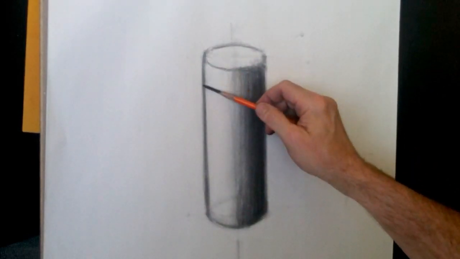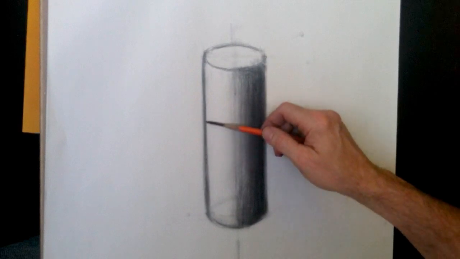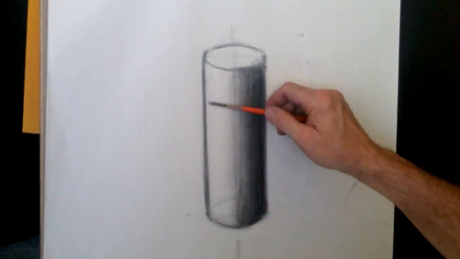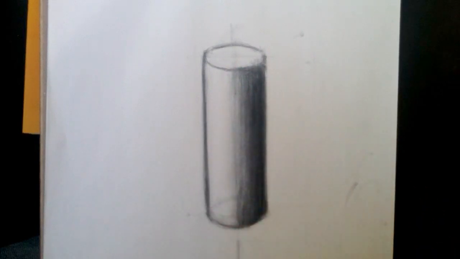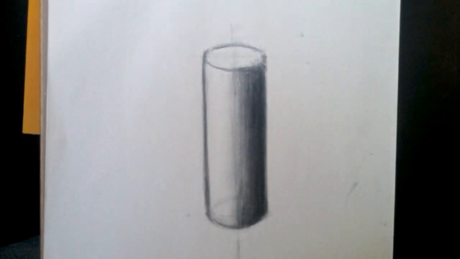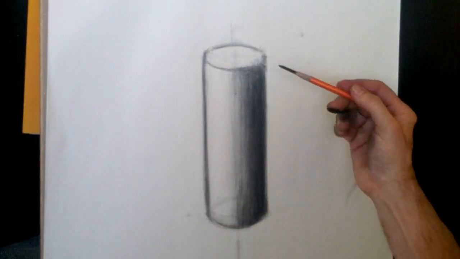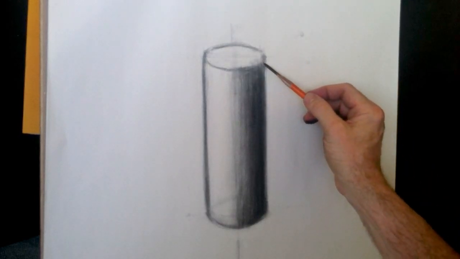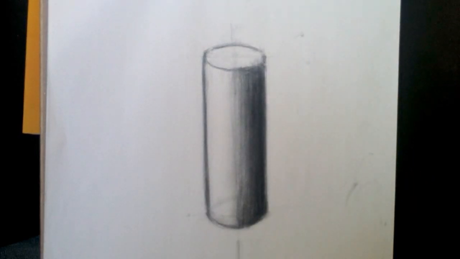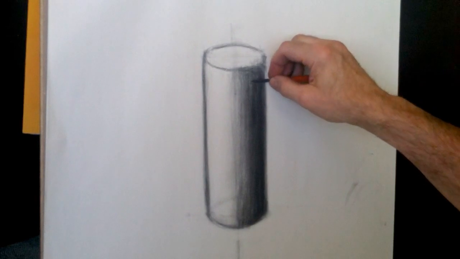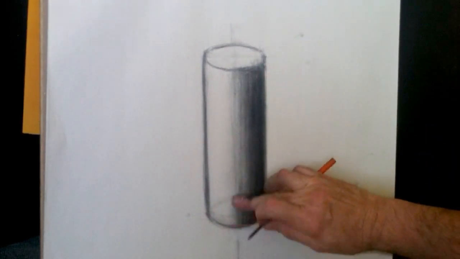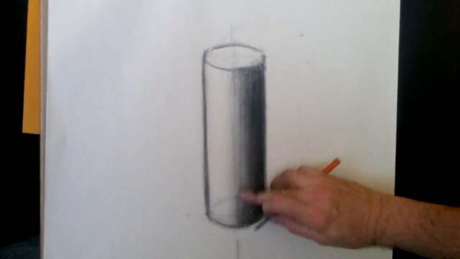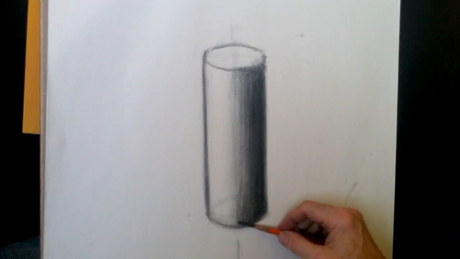I will say that I also like to sort of have some indication over on the other edge. I'm not going to talk about that too much. But I am going to come back in and make this even more dramatic, the gradation from the light to dark. Also maybe try to clean it up just a little bit.